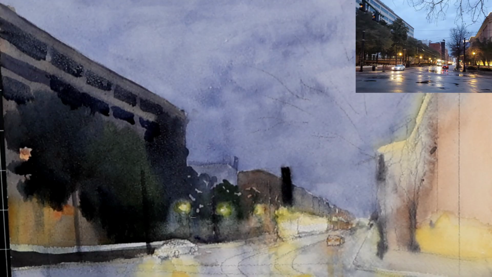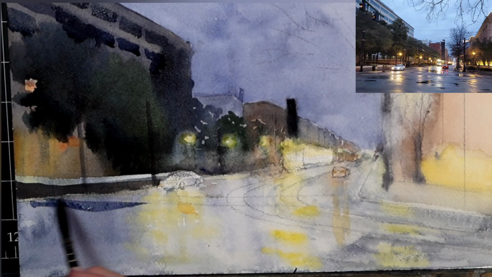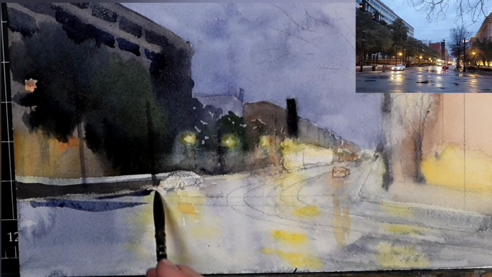So we've gone one step darker. Now we're going to do the street a little bit darker and get some of our more wet street features in there.